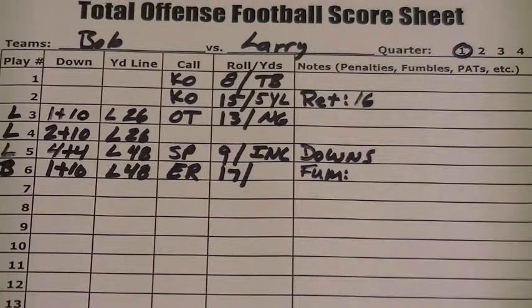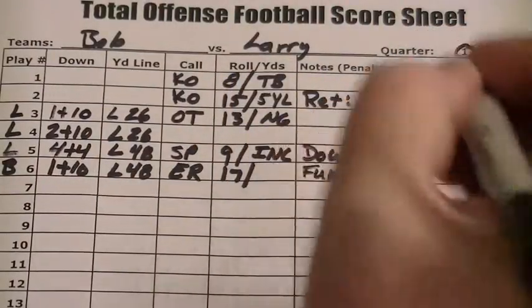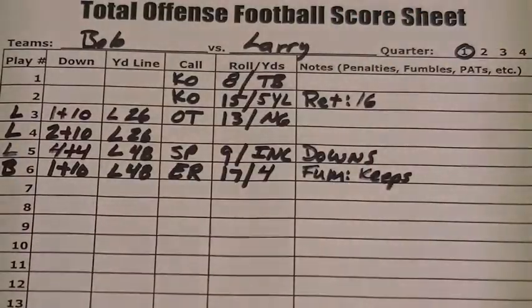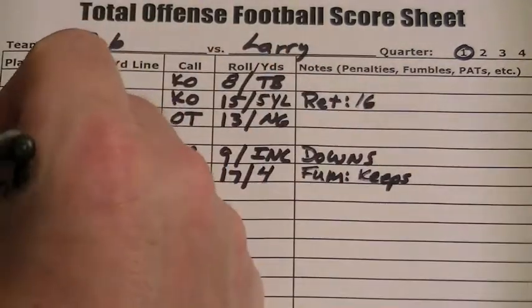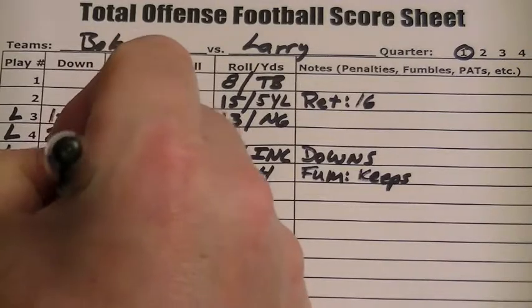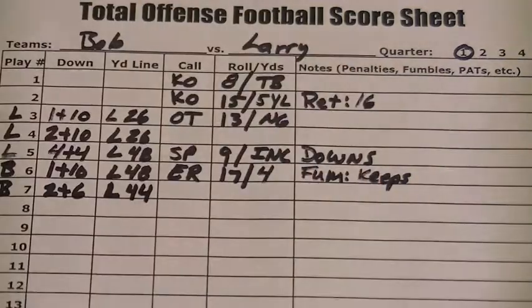So in this case, let's say a 4 is rolled. So for the fumble, you can write keeps, and he also gains 4 yards. If you look on the laminated play sheet, it shows for a 4, it says keep plus 4 yards. So he keeps the ball and he gains 4 yards. So then the next play is going to be 2nd and 6 from Larry's 44-yard line. So that time there was a fumble, but he kept the ball. Had it been an odd number, he would have lost the ball and Larry would have taken over again.